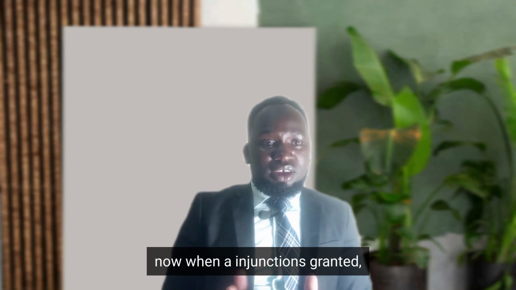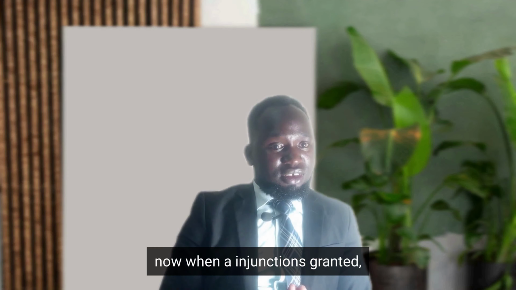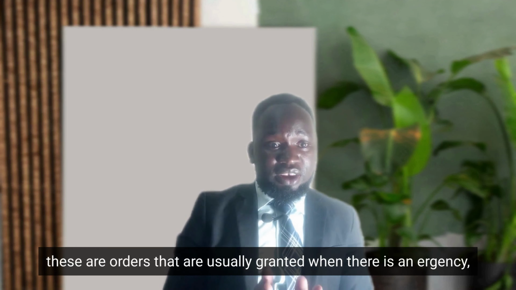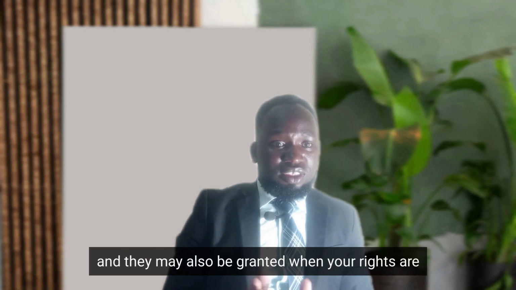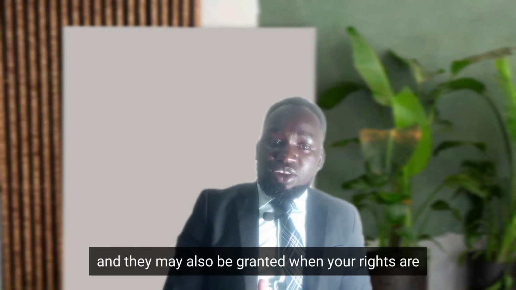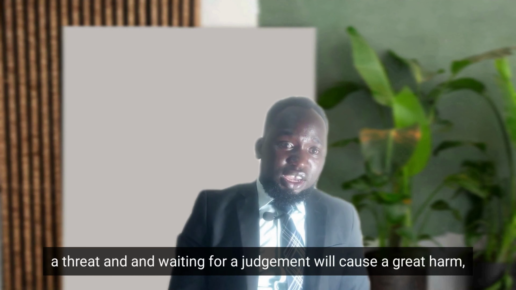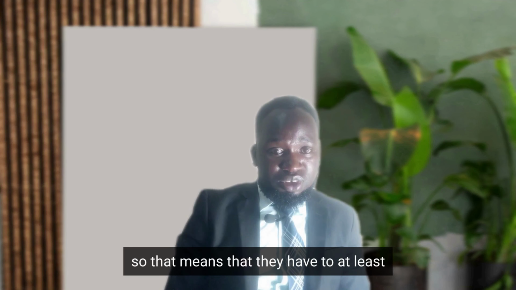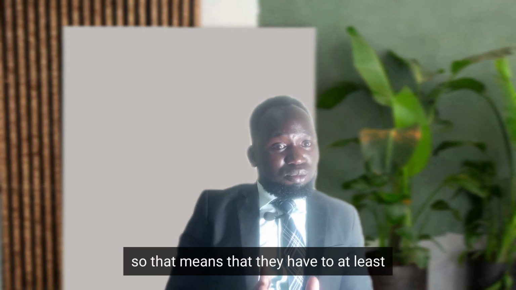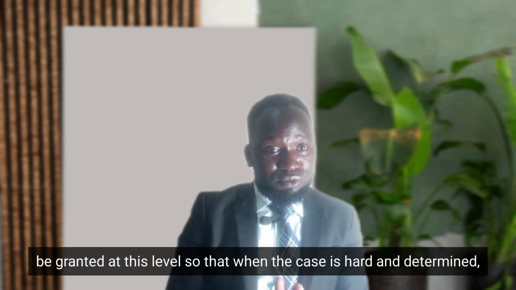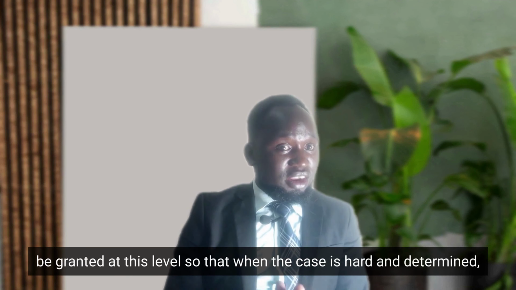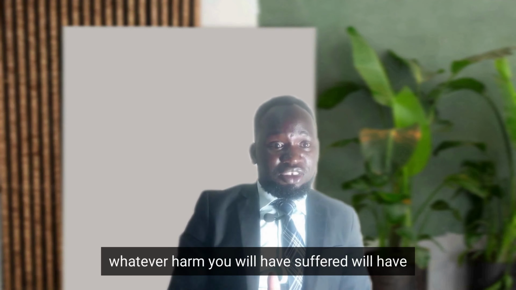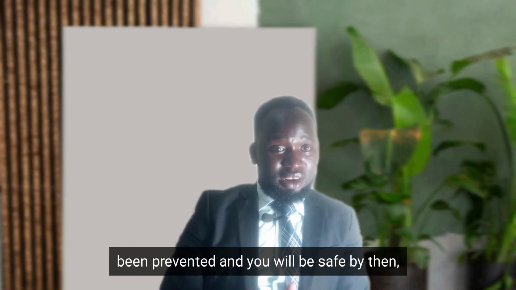Now, injunctions are orders that are usually granted when there is an urgency. They may also be granted when your rights are under threat and waiting for a judgment will cause great harm. So that means that they have to at least be granted at this level, so that when the case is heard and determined, whatever harm you would have suffered will have been prevented, and you will be safe by then.